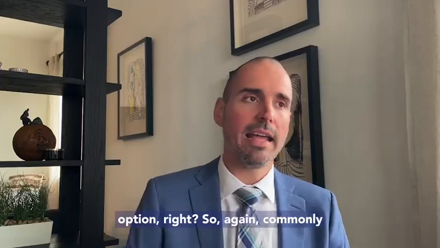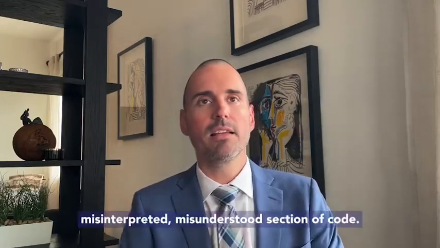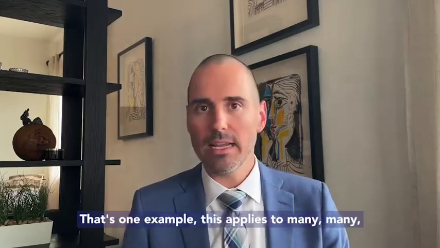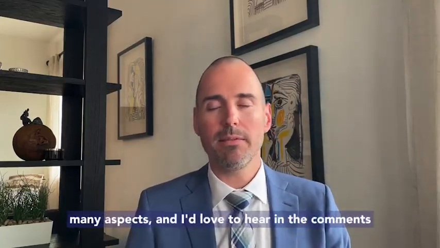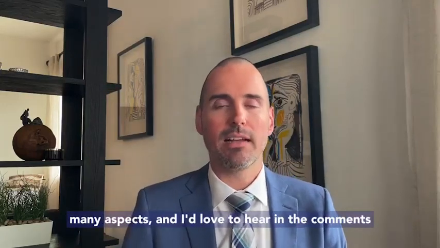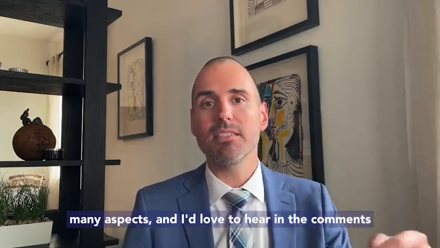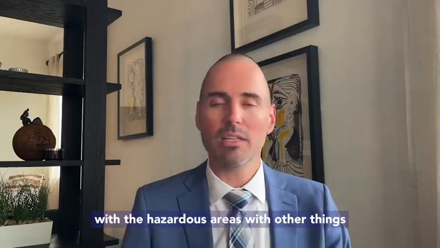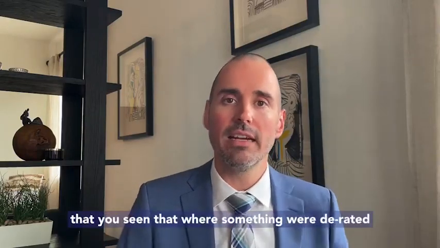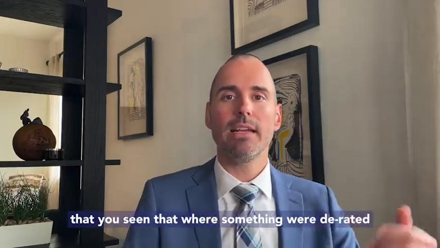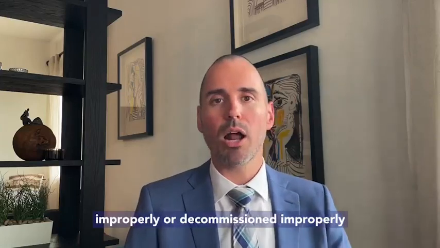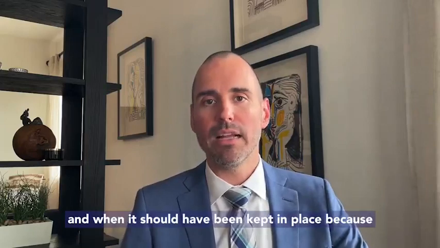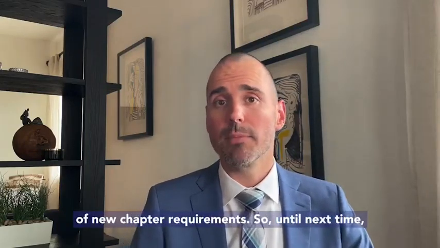So again, commonly misinterpreted, misunderstood section of code. That's one example. This applies to many aspects, and I'd love to hear in the comments down below your experiences with this, not just with the hazardous areas, but other things that you've seen where something was derated improperly or decommissioned improperly, and when it should have been kept in place because of new chapter requirements.